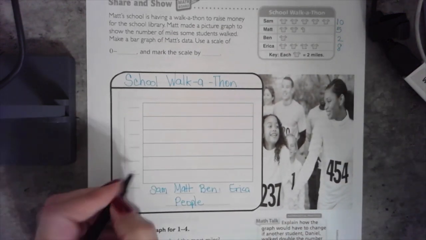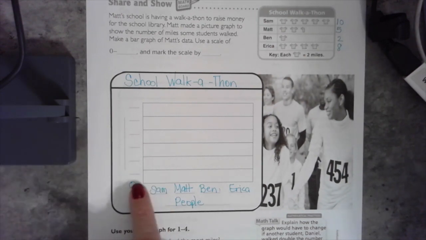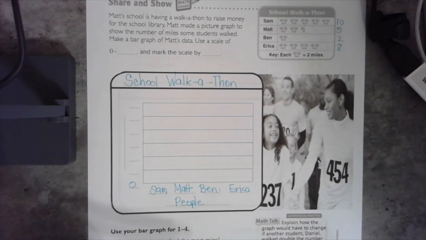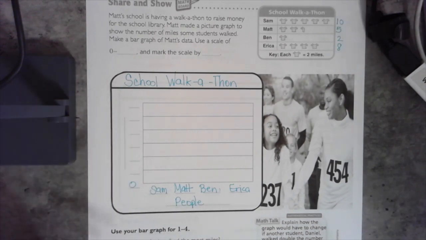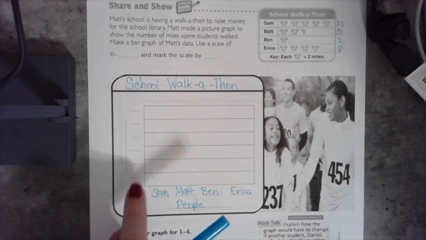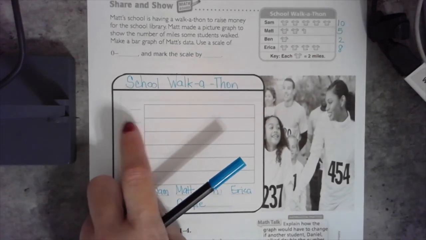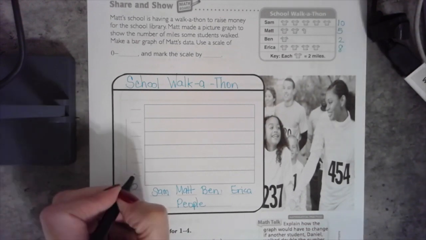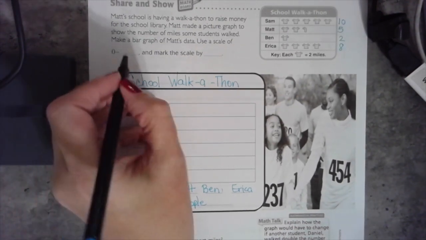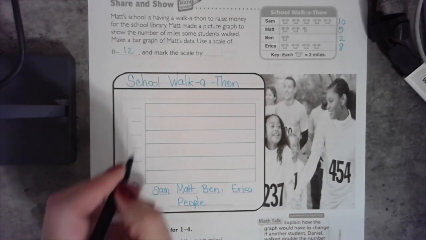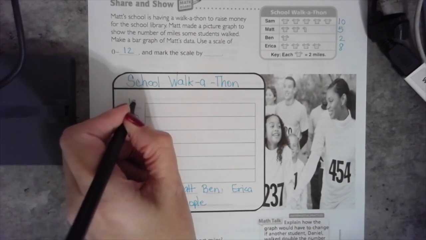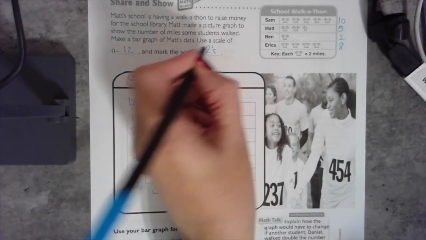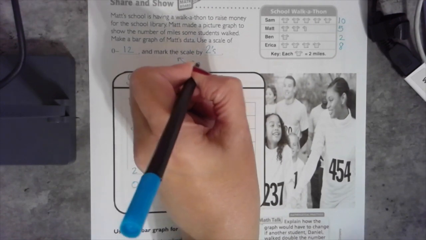Okay, so our first number is going to be 0 because this line is 0. Now, my biggest number is 10, but I don't think there are 10 here. Let's just see. 1, 2, 3, 4, 5, 6. No, there are not. So, can we do it by twos? Let's see. 2, 4, 6, 8, 10, 12. We can. Okay, so it's going to be 0 to 12. That's what our scale is going to go to. 2, 4, 6, 8, 10, 12. And mark the scale by twos. That just means count by twos.